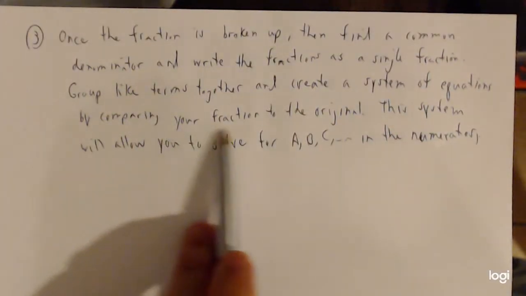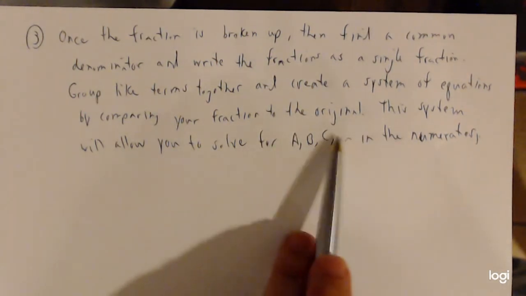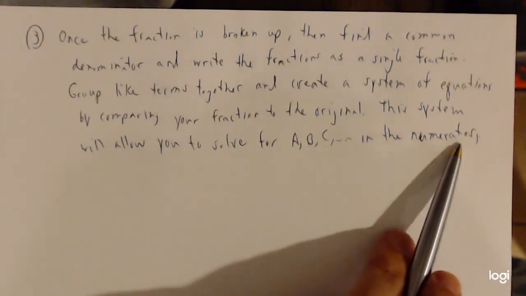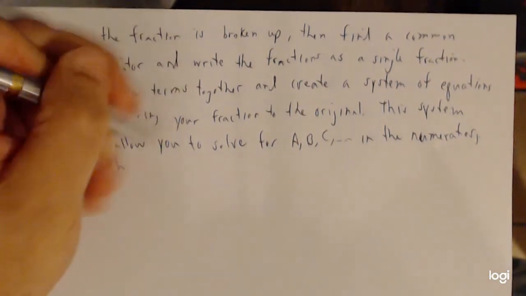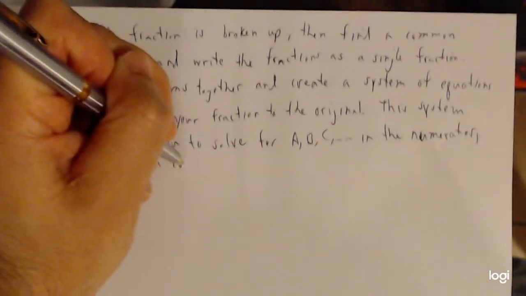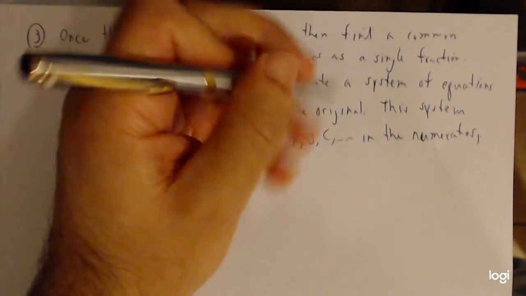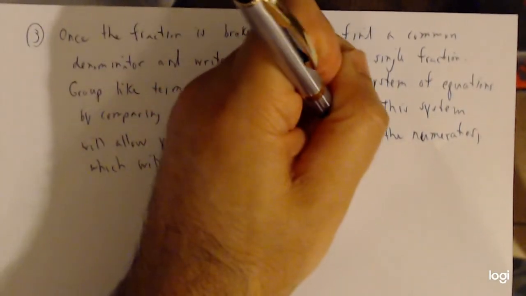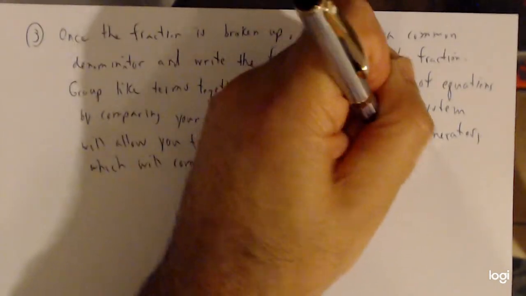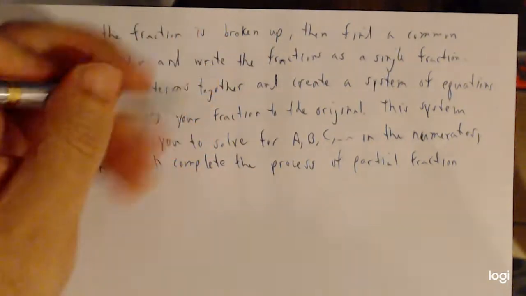Once you're able to compare to the original fraction, that system will allow you to solve for A, B, C, and so on, all the constants in the numerator, which will complete the process of partial fraction decomposition.